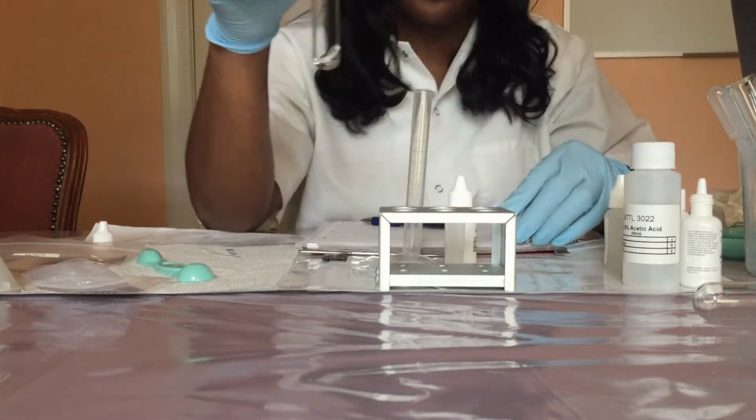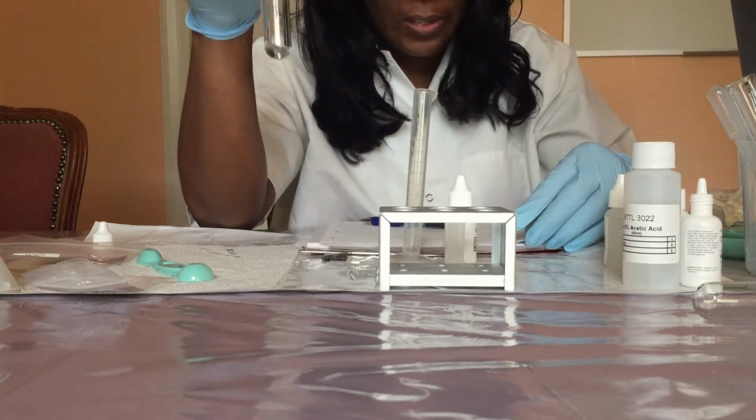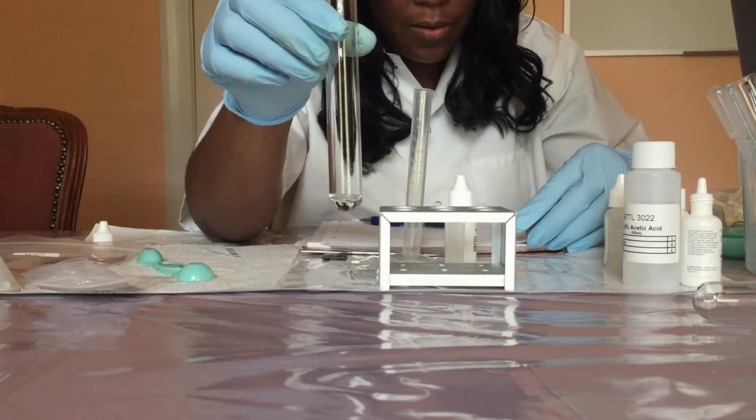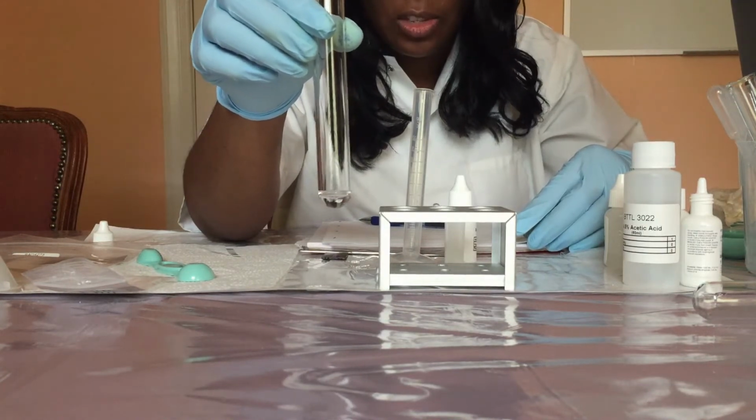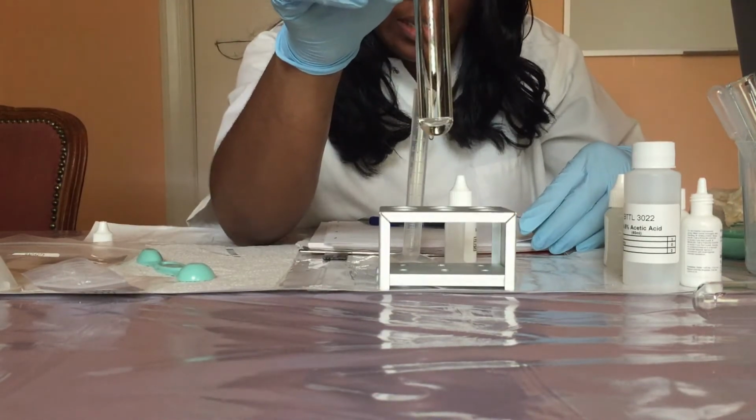Now I'm going to observe the solution in the test tube and record the observations in table 3 under initial observation. So as you can see, the solution is colorless.